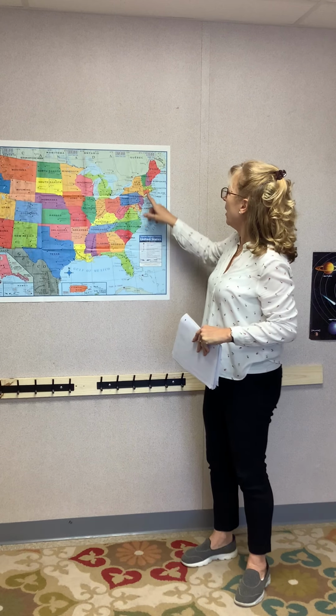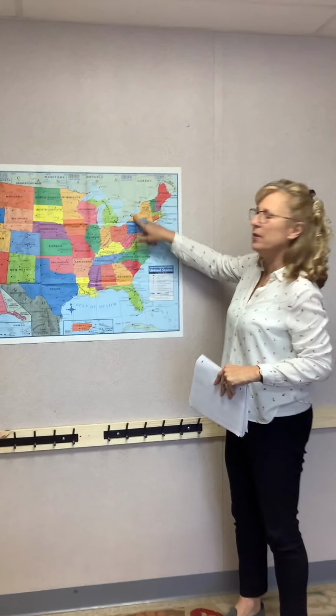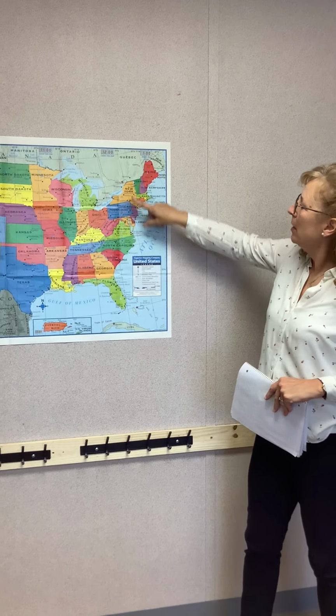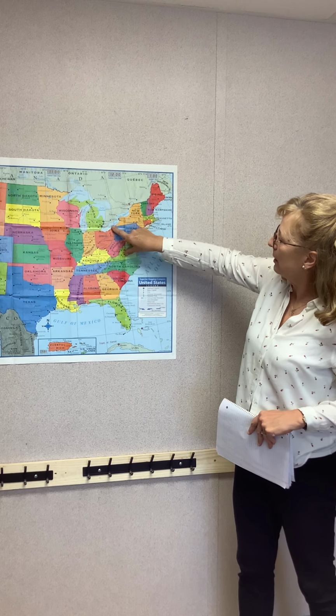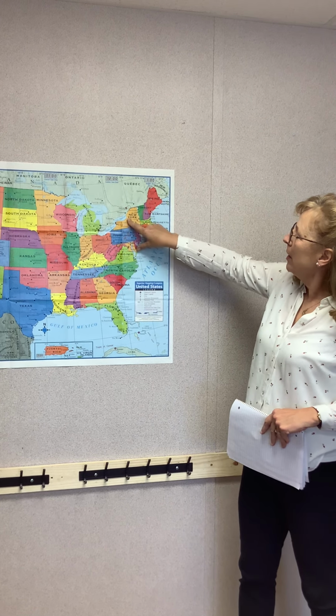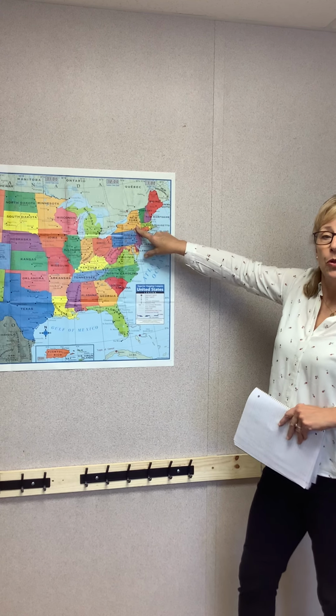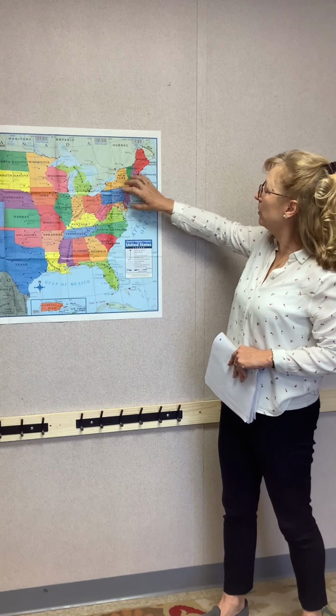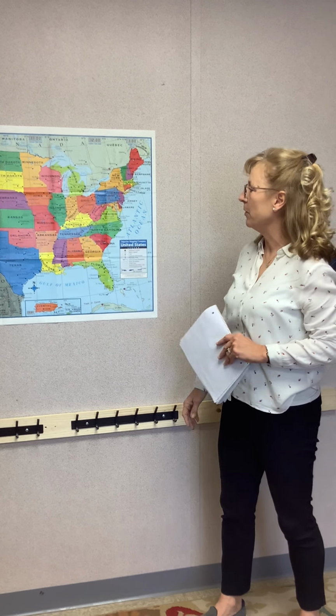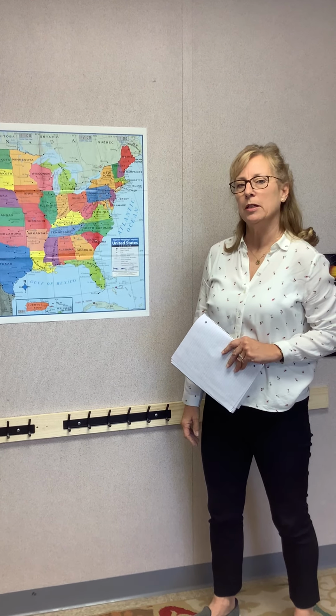Now, Iroquois means Native American tribe. It's the name of a Native American tribe that's up here on the northeast side of the United States, in New York and around one or two of the Great Lakes, Lake Erie and Lake Ontario. Now, New York is one of our 13 original colonies, so hopefully you know exactly where New York is, because that's part of the first original 13 colonies, and that's where this particular legend came from.